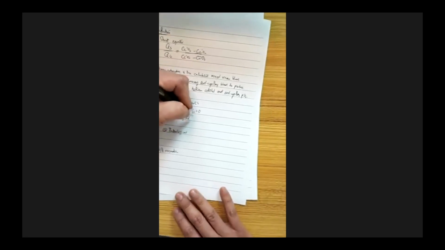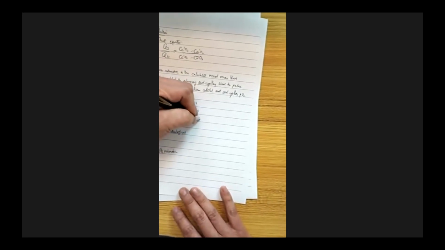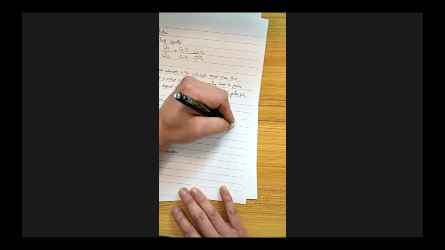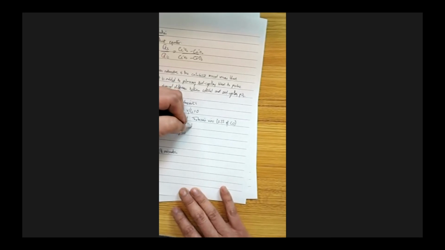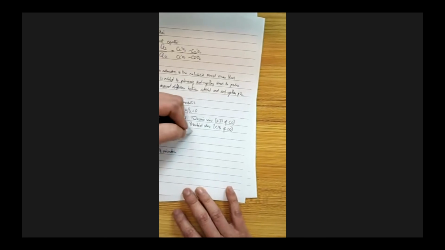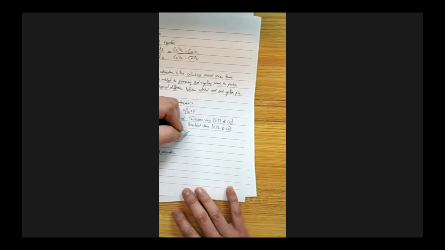Physiological would be the Thebesian veins, which represent 0.3% of cardiac output, and also the bronchial veins, which is less than 1% of cardiac output.